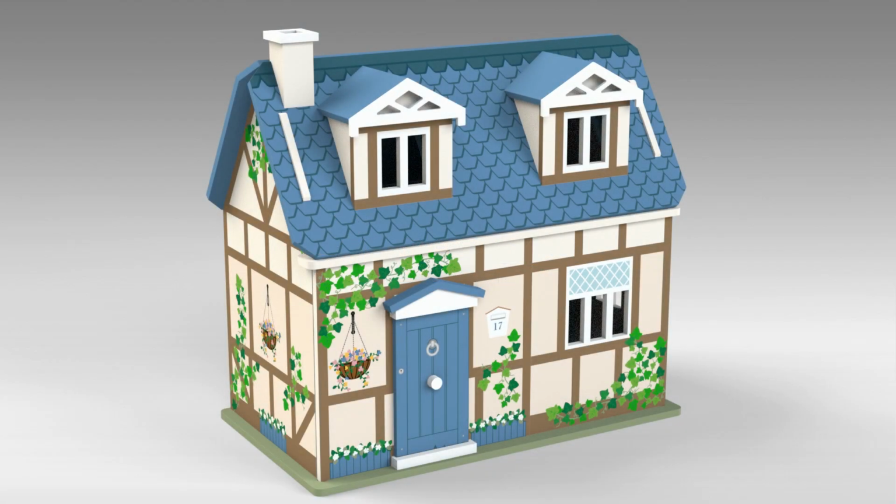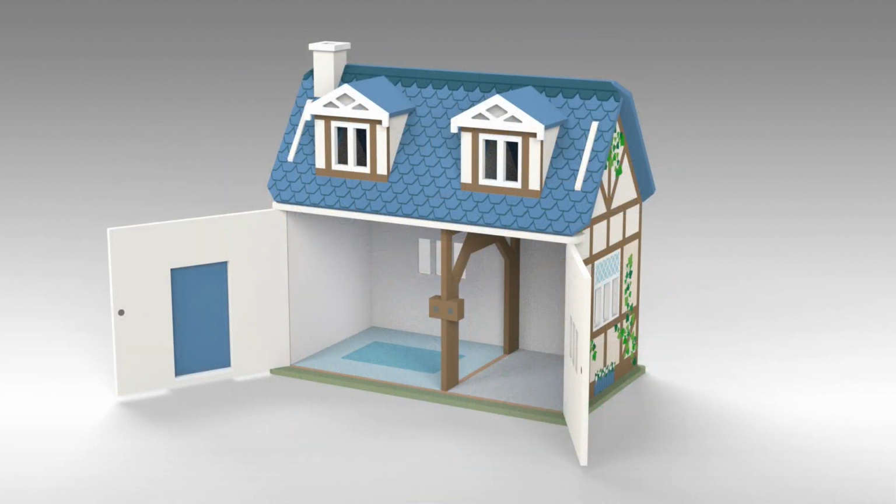Hi and welcome to part 2 of this 3-part Solidworks tutorial series for a Wooden Cottage Dolls House. You will need to have followed part 1 to continue with the tutorial. In part 2 we're going to finish the house model ready for part 3, where I will export out all the bodies, add decals or appearances ready to create an assembly of the doll's house.